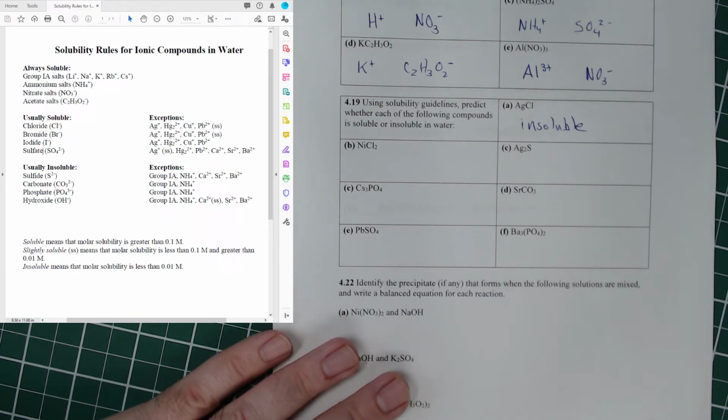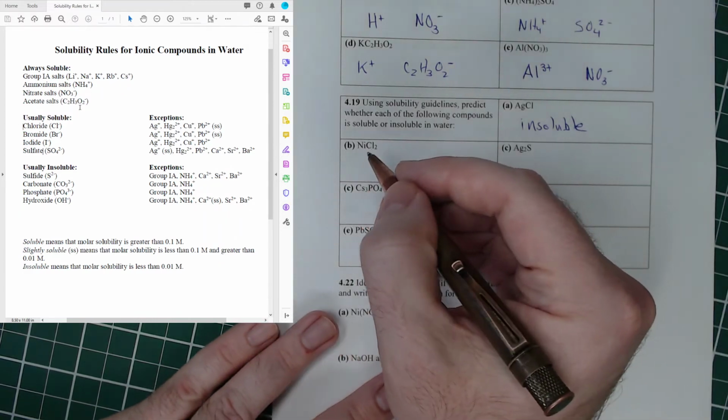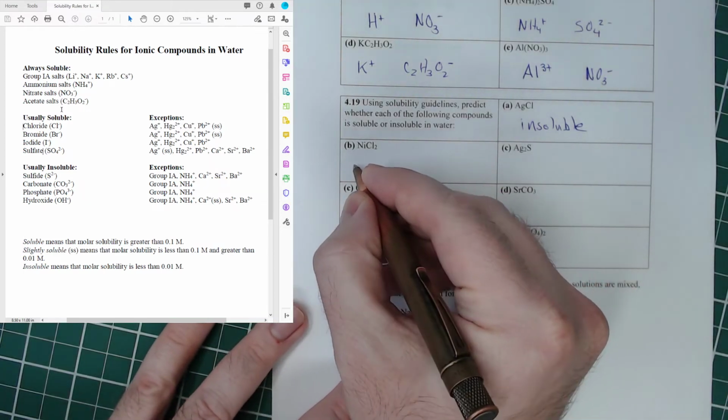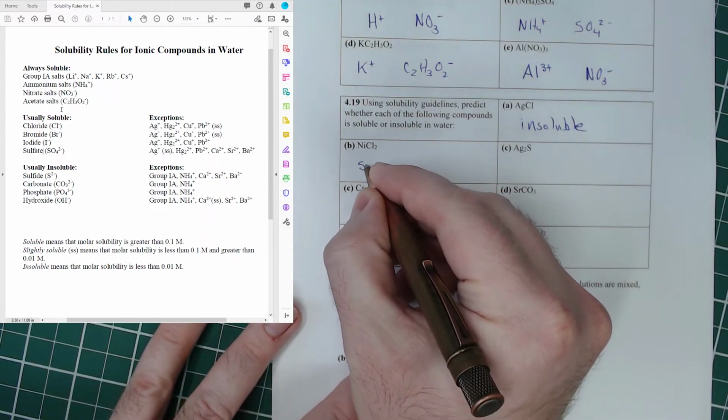All right, let's look at nickel chloride here. Again, we're looking at chlorides. Chlorides are usually soluble. If we come over here to our list of exceptions, we will see that nickel is not an exception. So that means that nickel 2 chloride should be soluble.